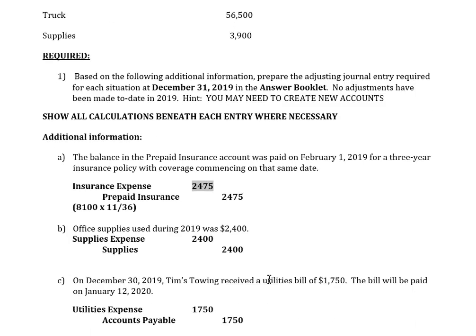We also know that we used up office supplies of $2,400. Well, we had $3,900 to begin with, right? We used up $2,400, so that means we have to credit our supplies, which is an asset, by $2,400 because we need to show how much we used up or expensed. Remember, when you use up an asset, you have to show an expense. So we're going to debit supplies expense and credit supplies for the amount that we used up, which is $2,400.